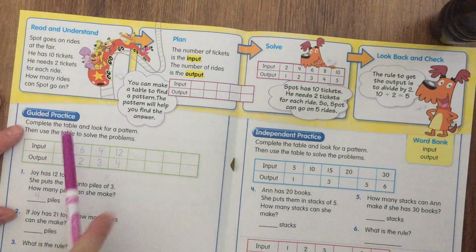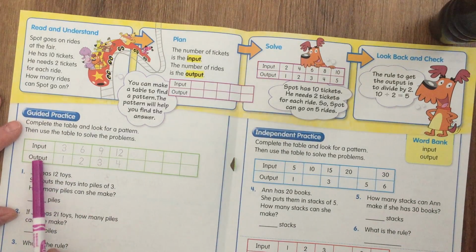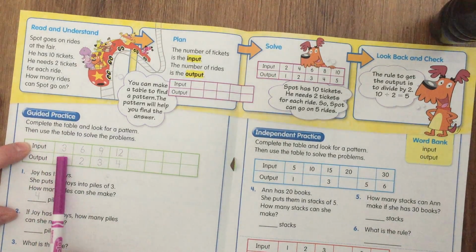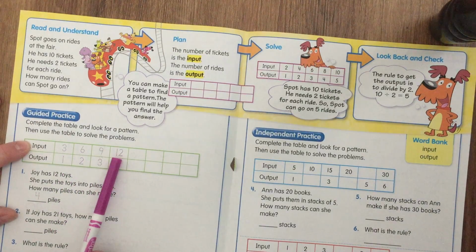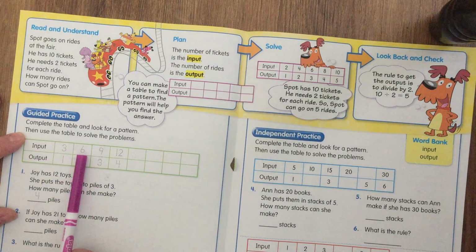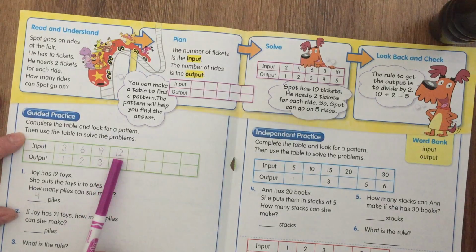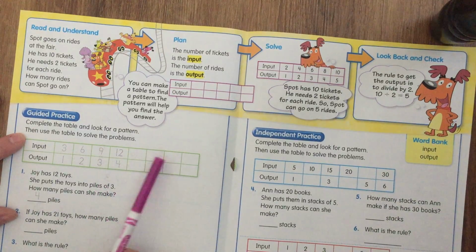The first one, the chart was started for you. The input is 3. The next one is 6, 9, 12. What are we doing? We're going up by 3s. So you're going to add 3 to each one.